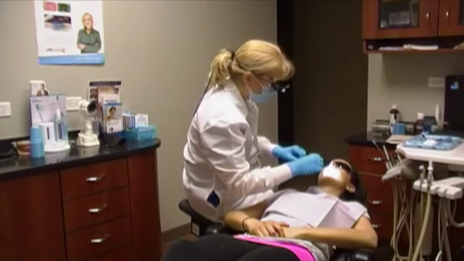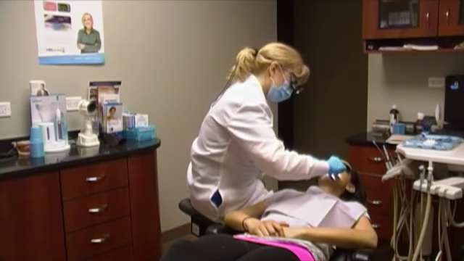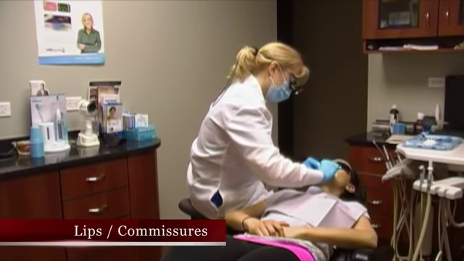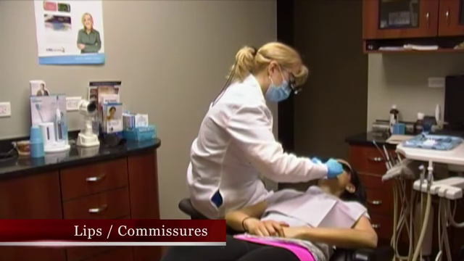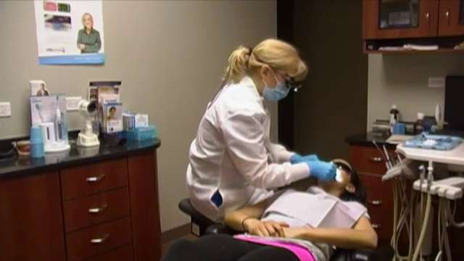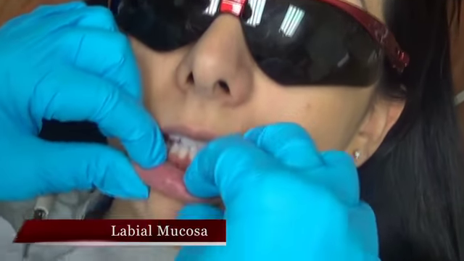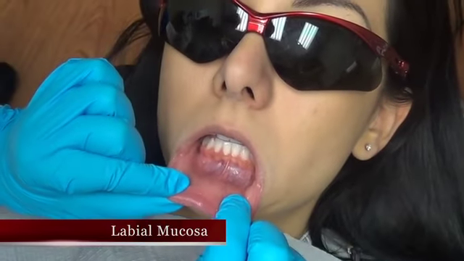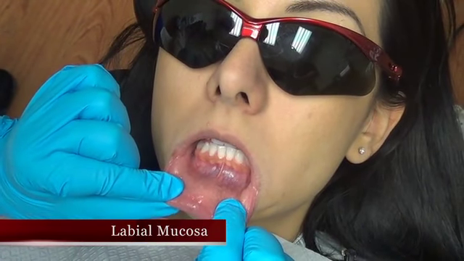You will now begin the intraoral exam. Examine the patient's lips and commissures. We are looking for any variation of normal in color, contour, and consistency. Examine the mandibular and maxillary labial mucosas and palpate each between the thumb and fingers.